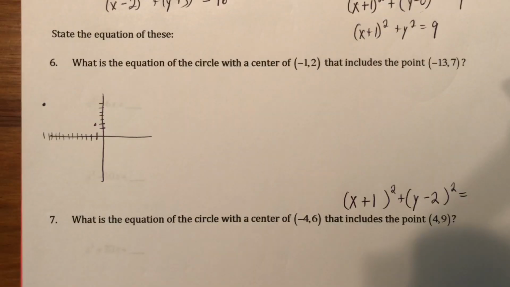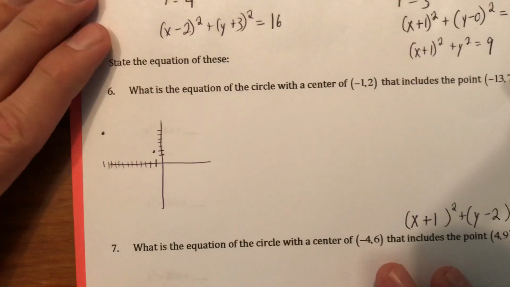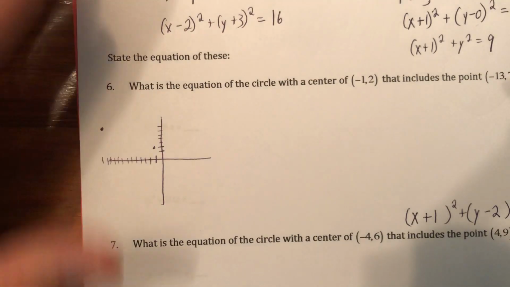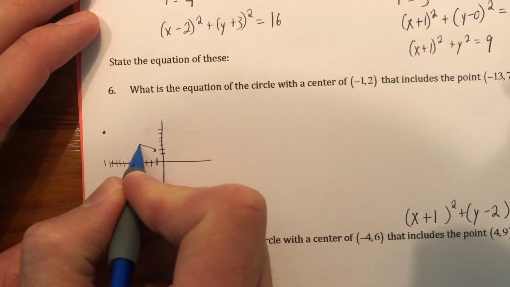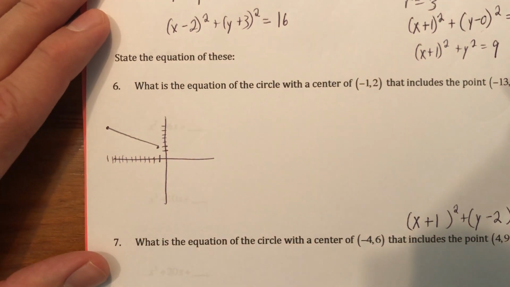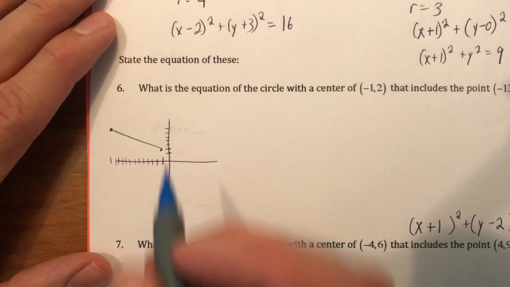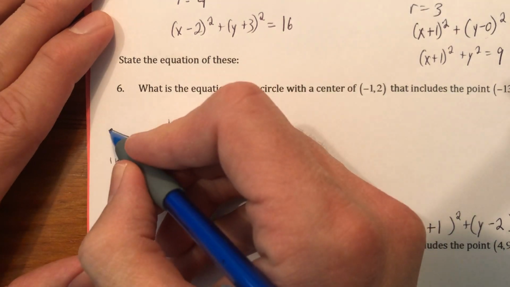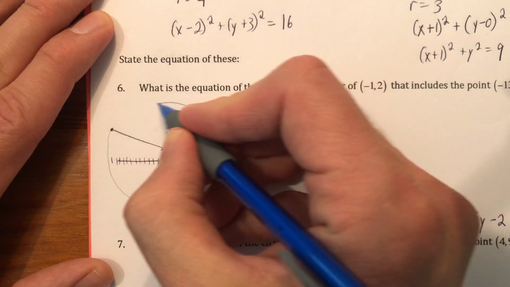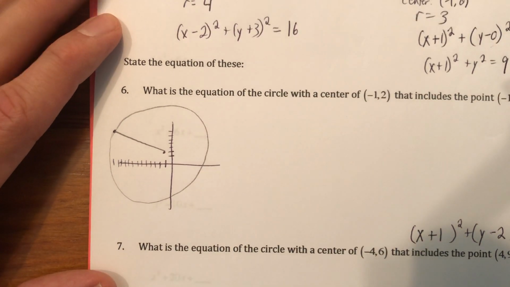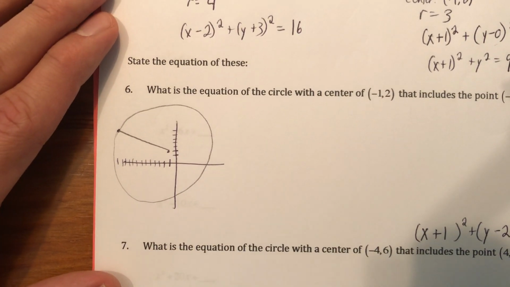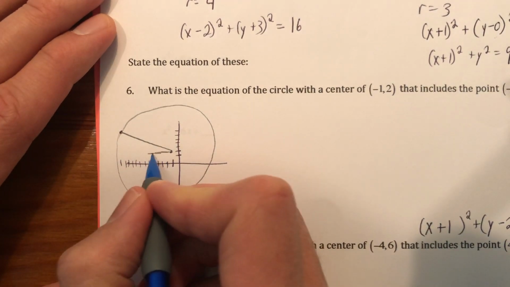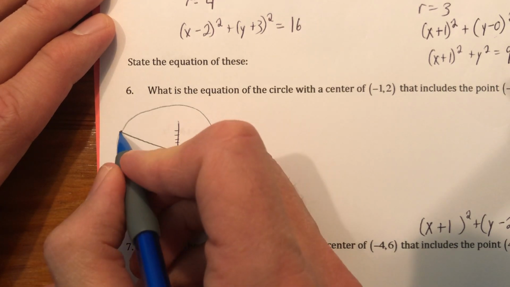Okay? Now, here's the hard part. Based on the way this graph is tilted, I can't just simply count and get there. I can't be like 1, 2, 3, 4. I can't. Now, I could. That is not a straight circle. Well, circles aren't straight, but you know what I mean. Circles are supposed to be round.